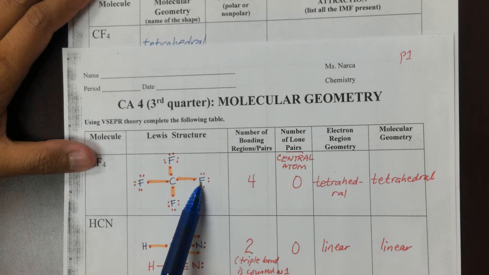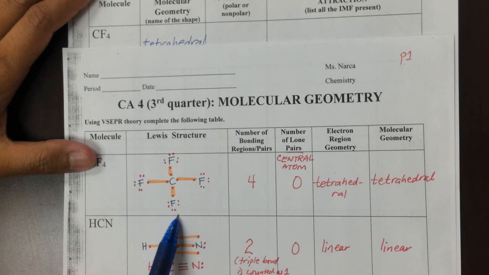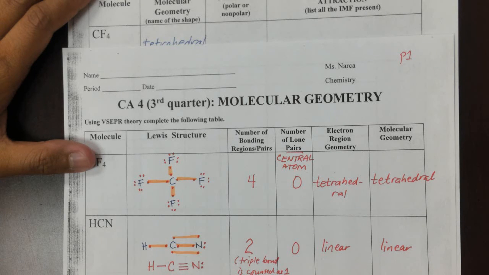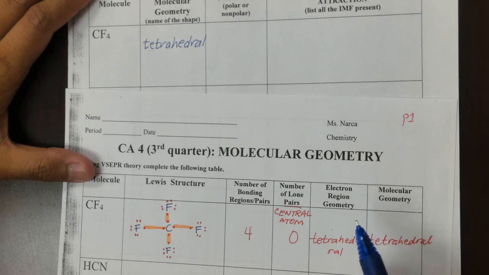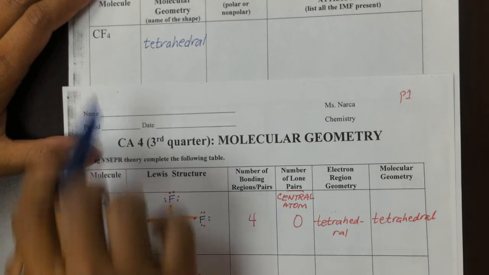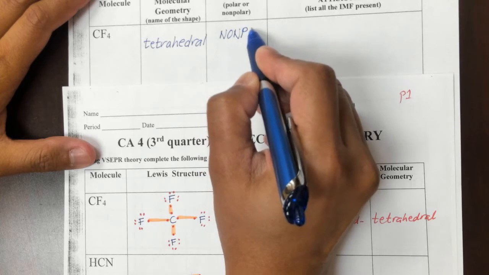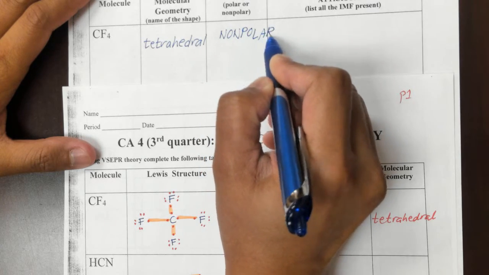Because they're all symbolized as F, all these atoms outside are made up of the same element. So criteria number 2 is also checked. Because the two criteria are met, CF4 is considered a non-polar molecule.